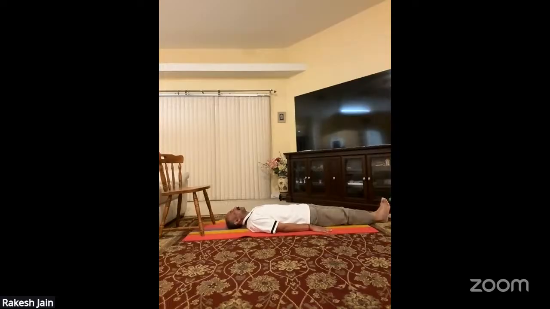Next, this is good for GI, our gastrointestinal disorders. Also good for leg muscles. And anybody with back injury should not do this. Next is Apanasana.